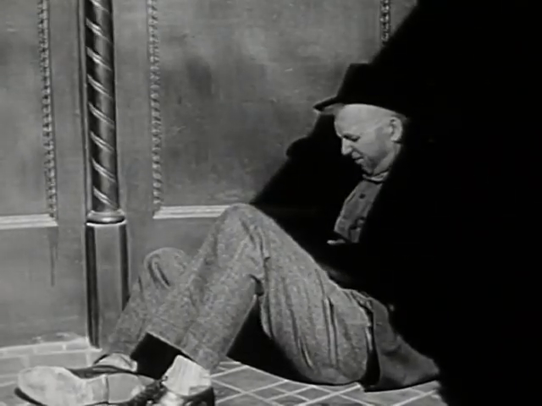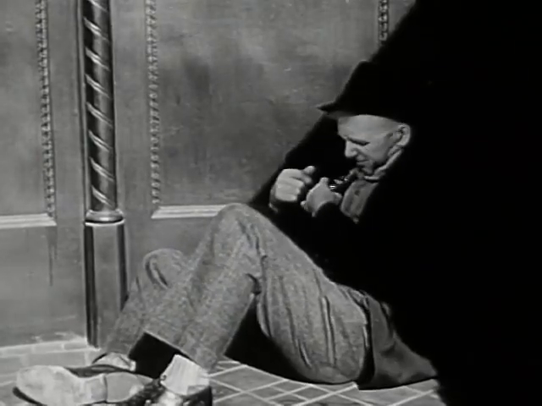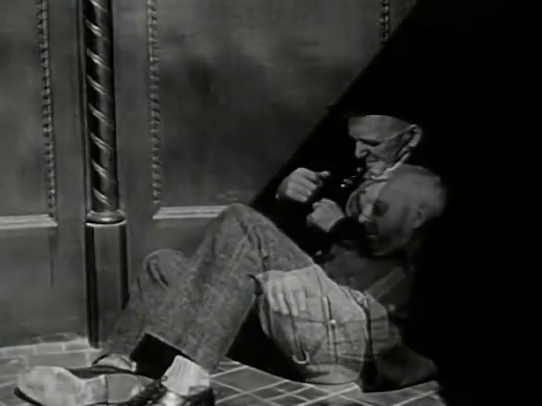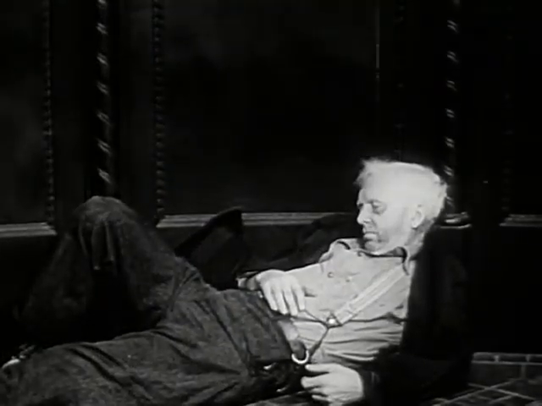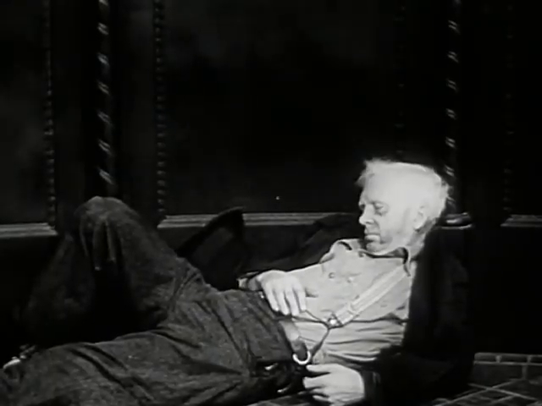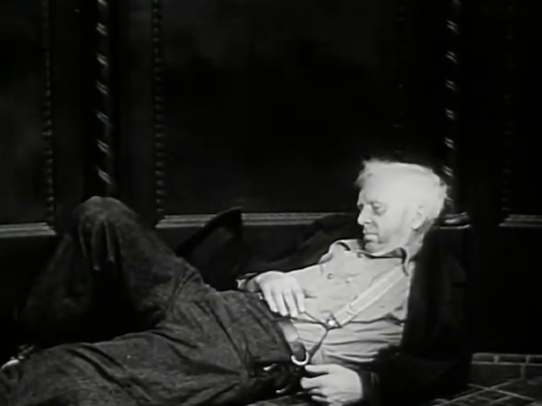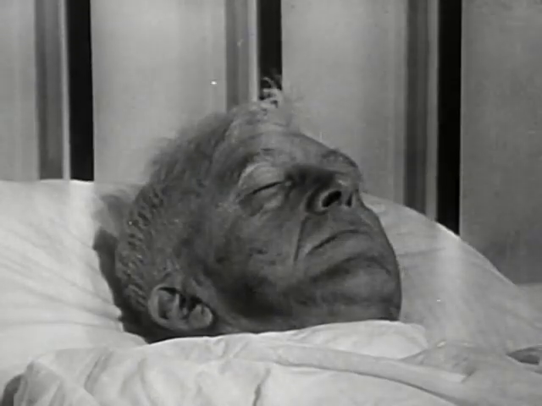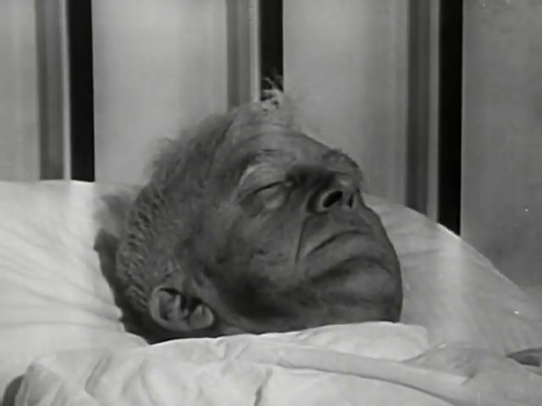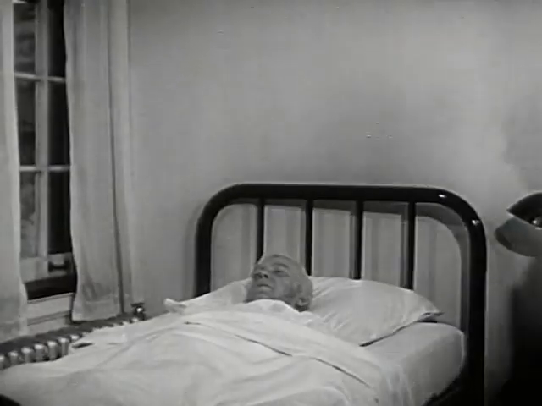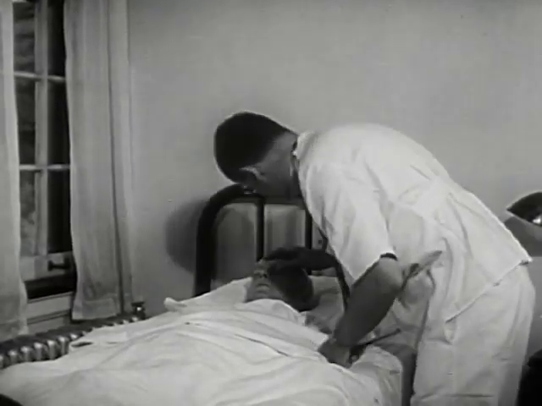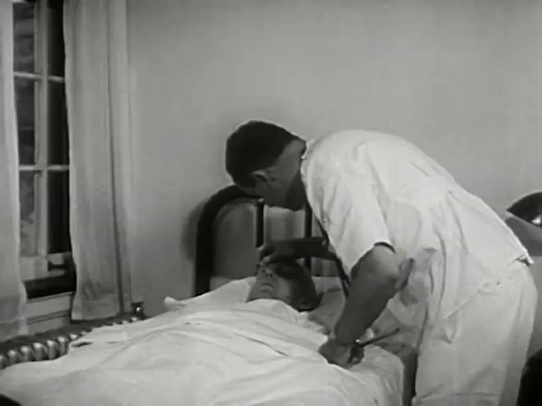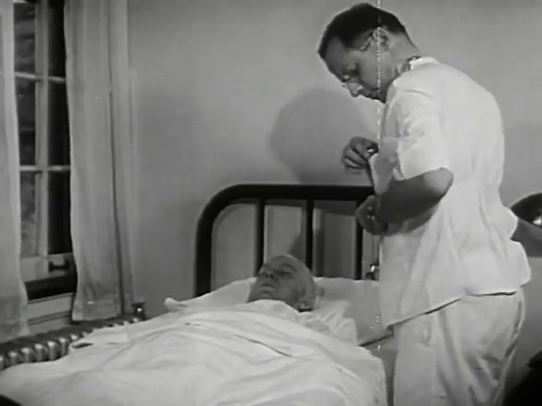This man needs medical attention. The old method of treatment for a person in this condition was to throw him in jail. But the hospital is the place for a person in a helpless condition due to alcohol. Medical science can help the problem drinker regain his physical health.